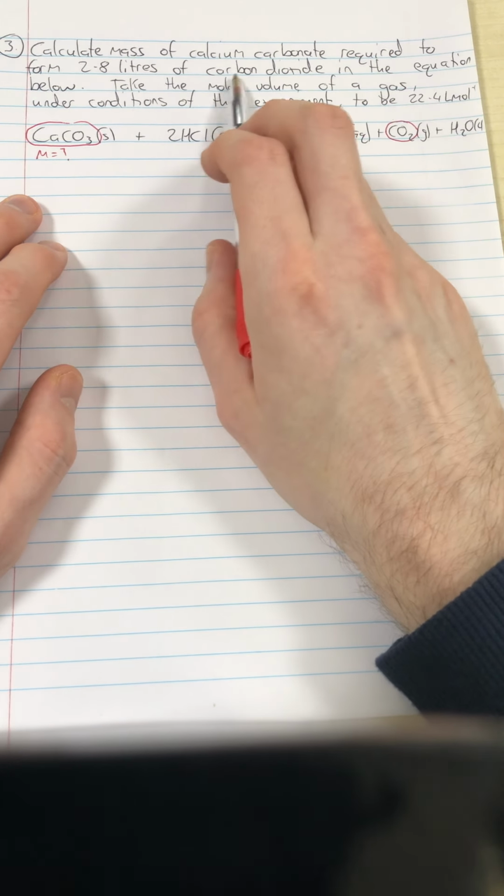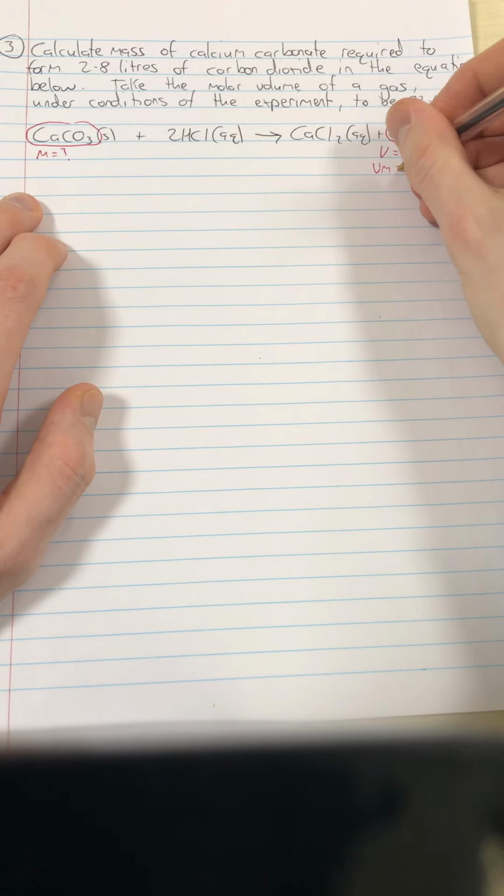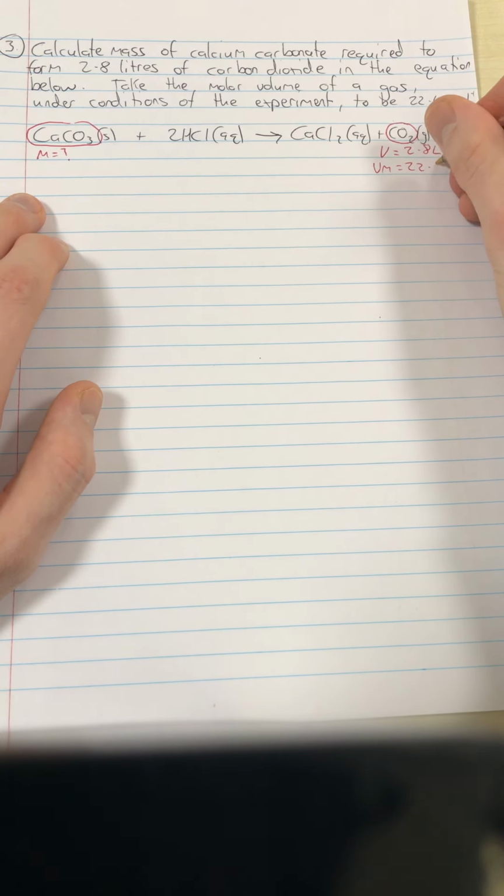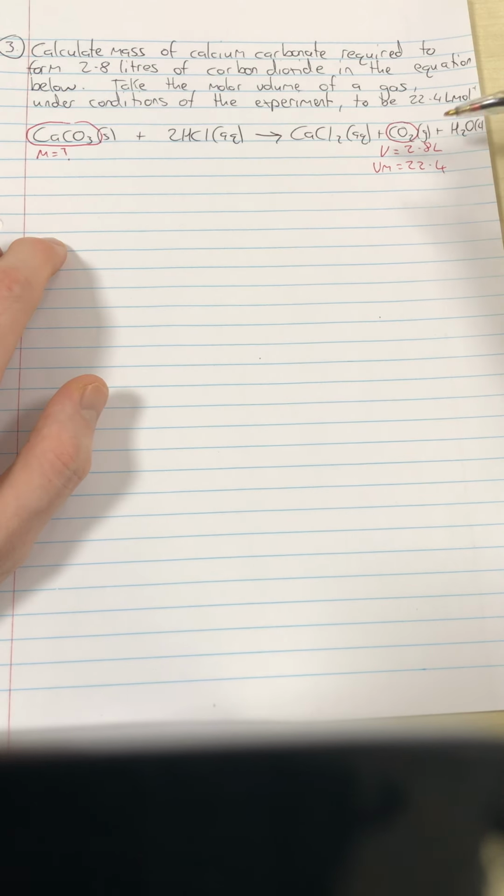Required to form 2.8 litres of carbon dioxide, so our volume is 2.8 litres. And we know the molar volume is 22.4 litres per mole. So that's what we know about this question.